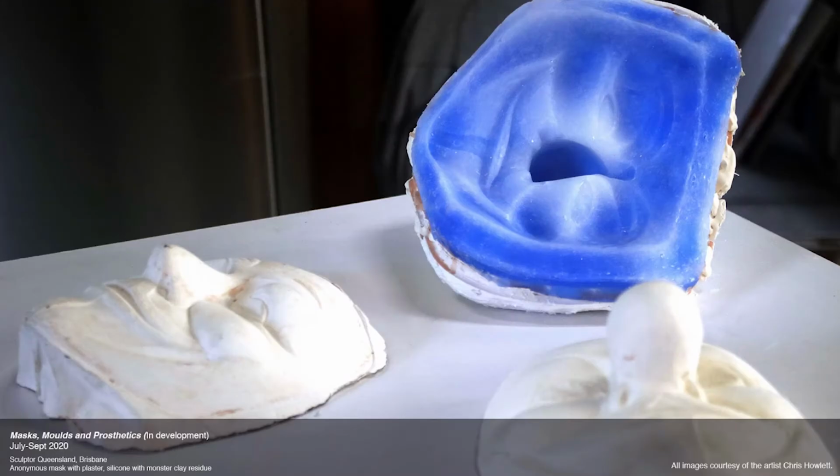So this is the second object I wanted to look at, and this was a mask that I made as part of Sculpture Queensland, but it was also things I was working on previously. And this is a prosthetic taken from the Anonymous group mask, or the Guy Fawkes mask. I chose it because I like the way it's conflated between some sort of resistant group or resistance, or terrorism.